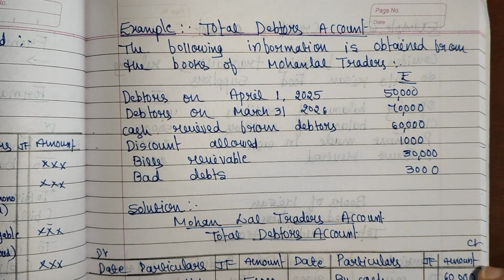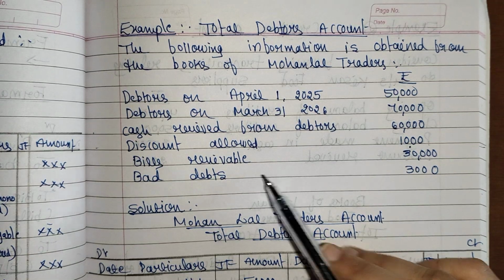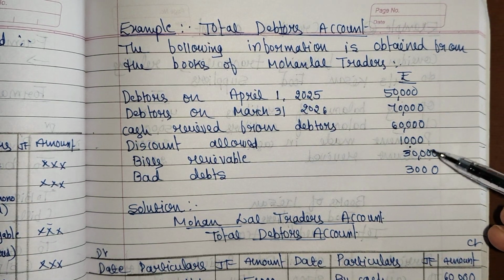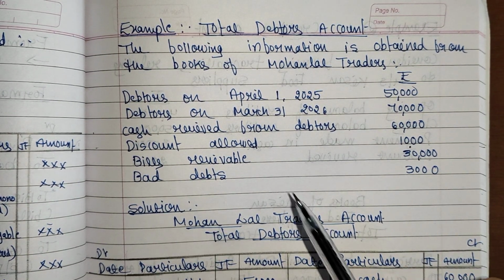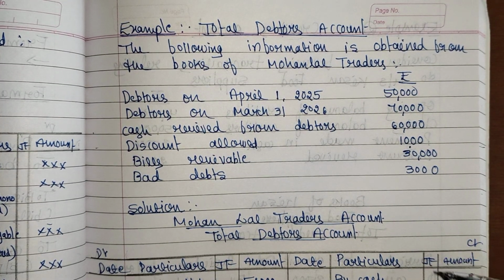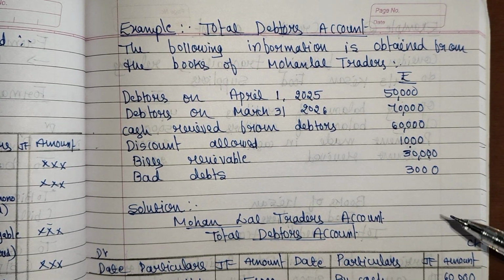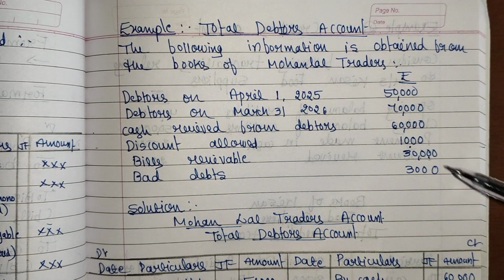Go to the credit side and enter discount, that is rupees 1,000. Bills receivable, that is 30,000, but here they have not mentioned about dishonor, so we assume that it comes under credit side. Paid by the customer, that is rupees 30,000. Bad debts means amount that is not recovered from the customers, means again debtors reduces, that is rupees 3,000.